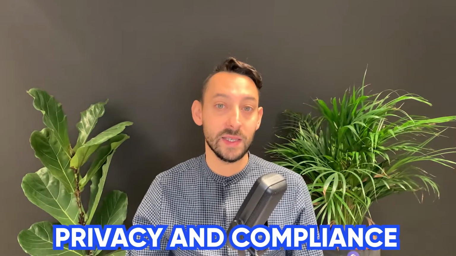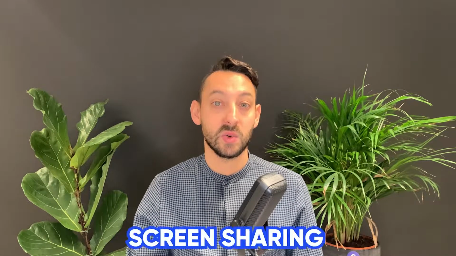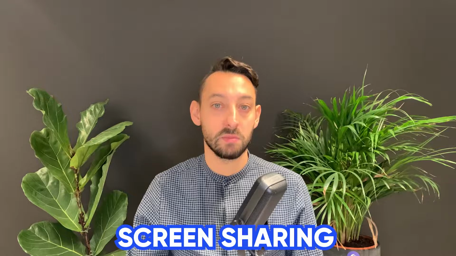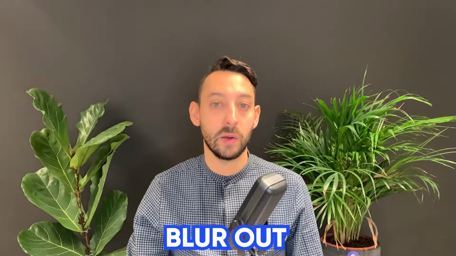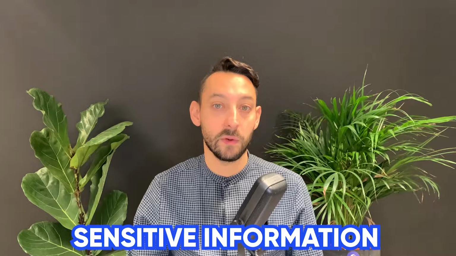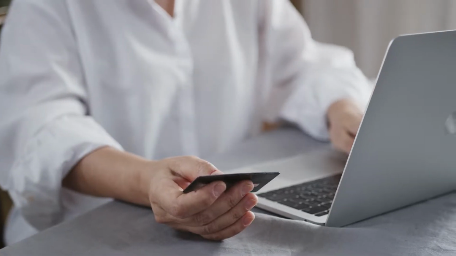Let's move to difference number three, privacy and compliance. In screen sharing, there is basically no option to hide sensitive data. In co-browsing, you can do that. So solutions like Fullview automatically blur out or censor sensitive information. That could be email addresses, phone numbers, credit card numbers, all of that stuff. And also allow for customizable controls. So you can actually decide what you want to blur out.